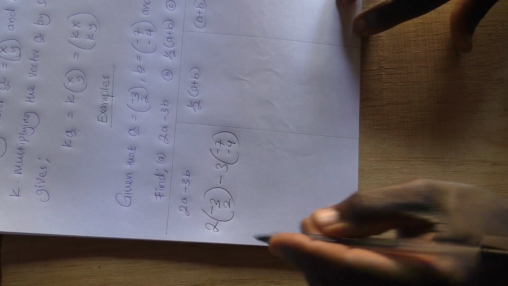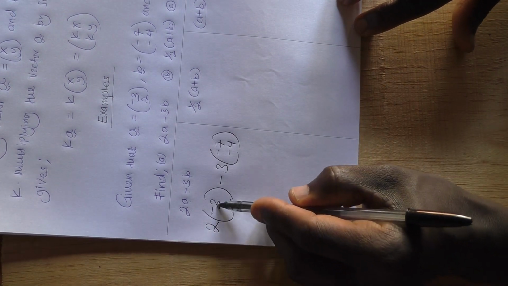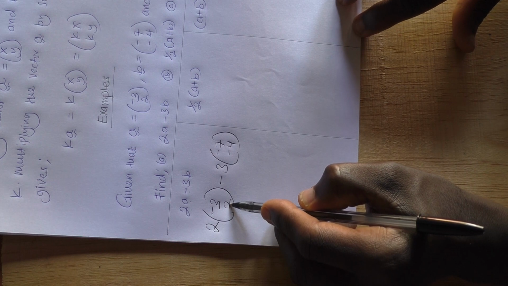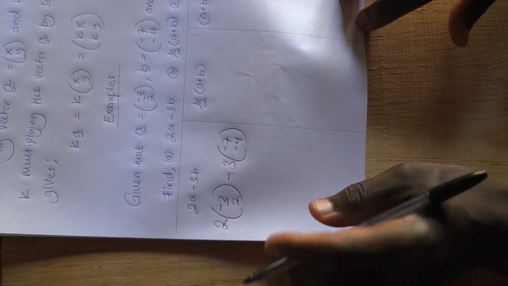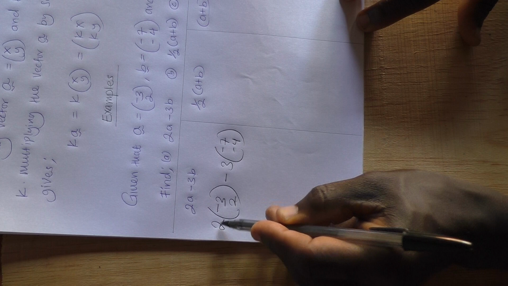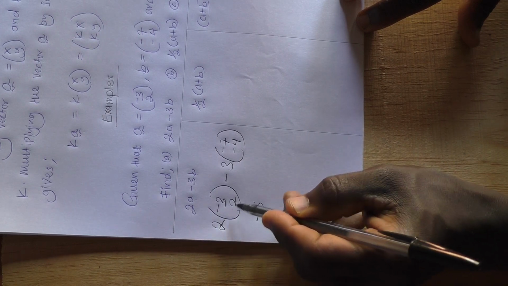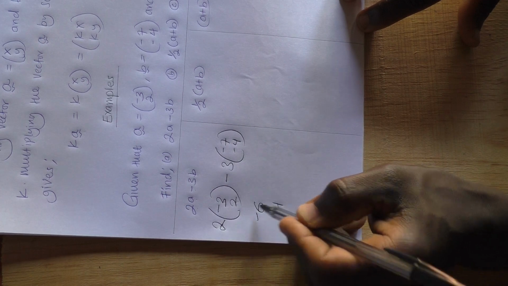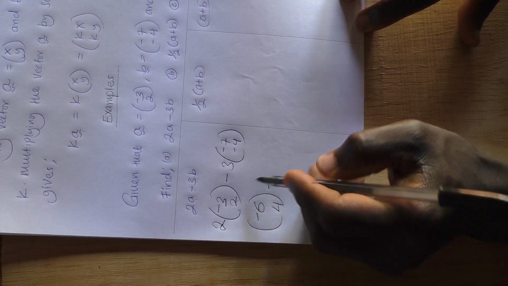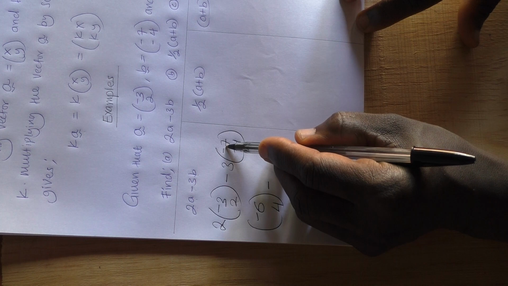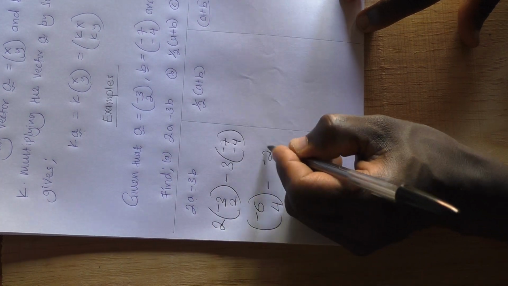When we multiply, the 2 multiplies every component of vector A, hence giving us 2 times -3, which is -6, 2 times 2, which is 4, minus 3 times -7 is 21.